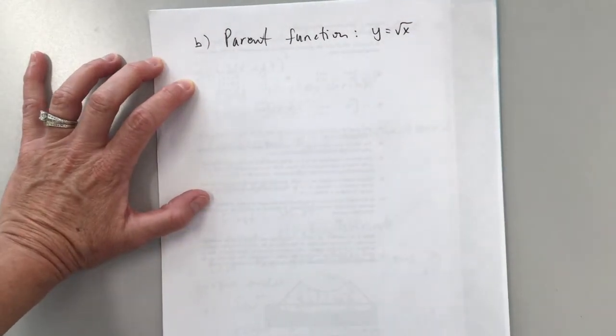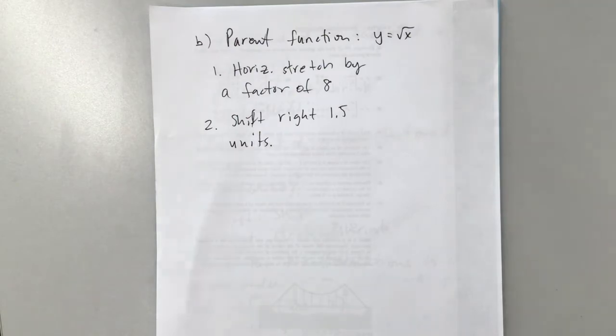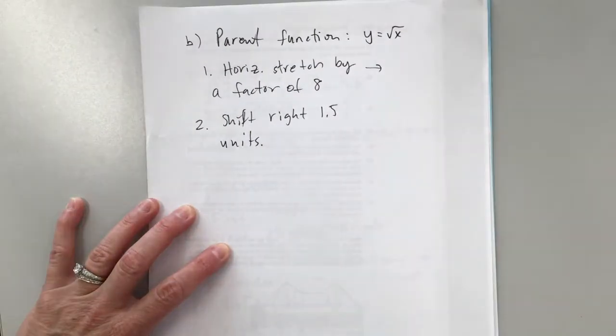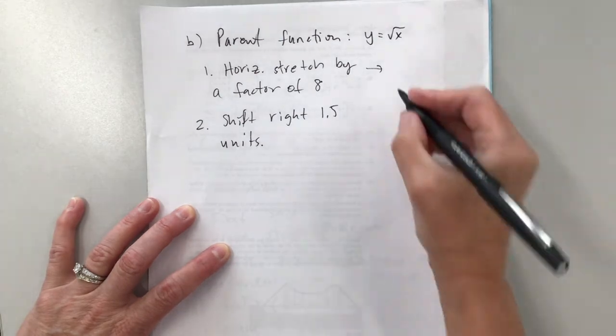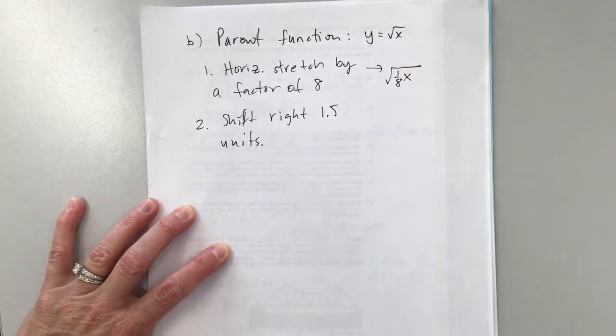All right, so write the function that results from these transformations. Okay, so why don't you press pause while you work on that one? Again, find the function that results from those. All right, so if we do a horizontal stretch by a factor of 8, it means x has 1/8 multiplied by it. Then if we shift right 1.5 units, it means that we are subtracting 1.5 from the x-coordinate.